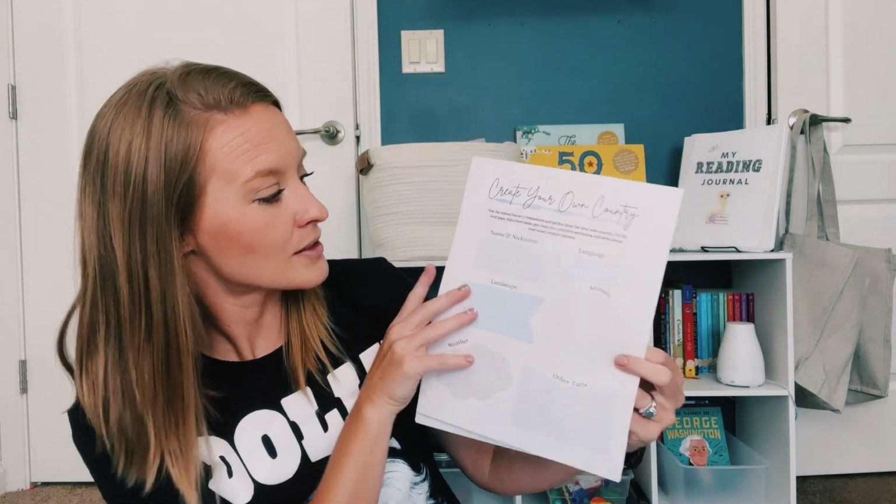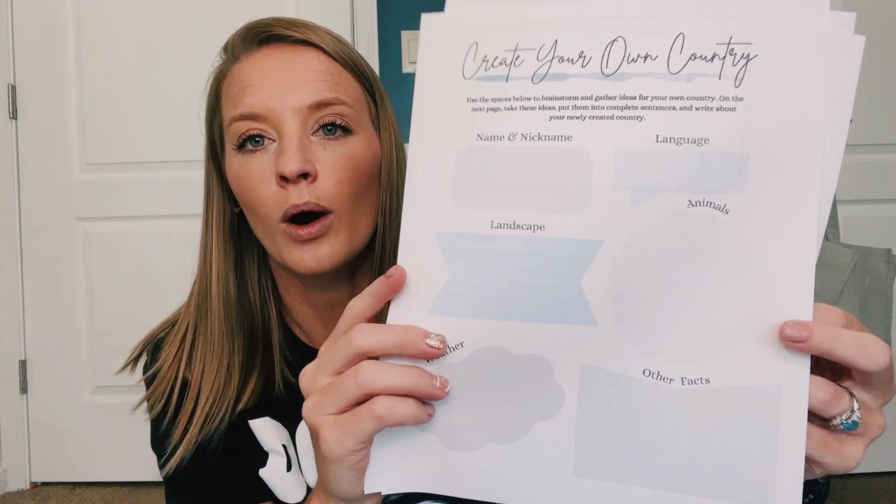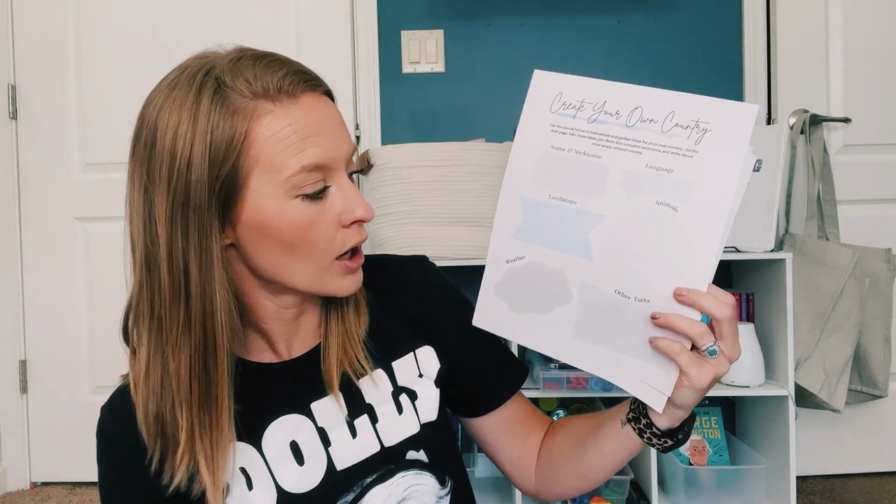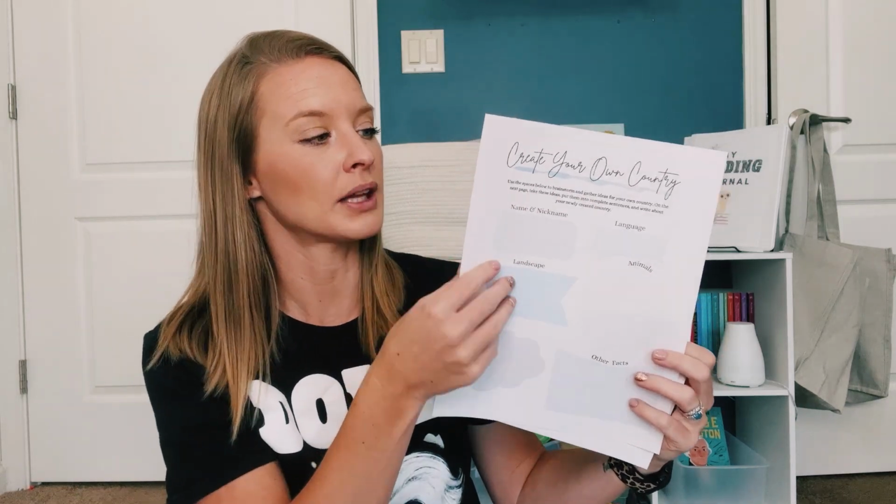And then you get to create your own country. So this is just kind of your planning page here. Jot down different little notes, the name and the nickname of your country, maybe some animals, what's the weather like, some other facts. Again, just kind of a planning page.